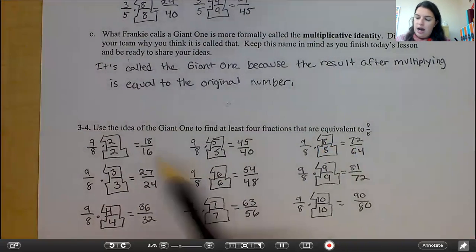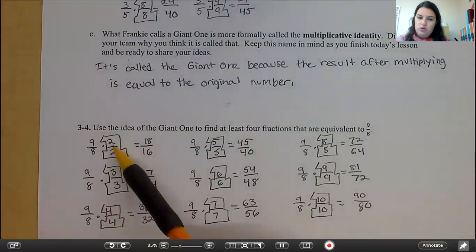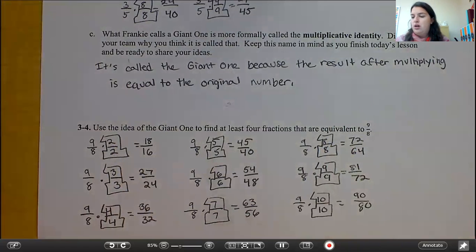Okay, so notice, I just worked my way up. 2 over 2, 3 over 3, 4 over 4, so on and so forth.